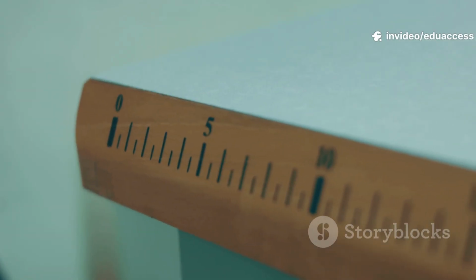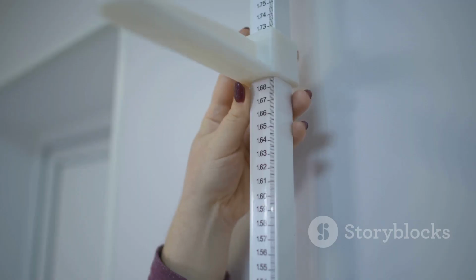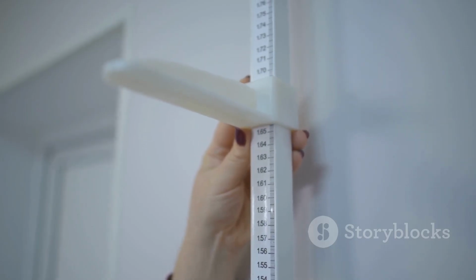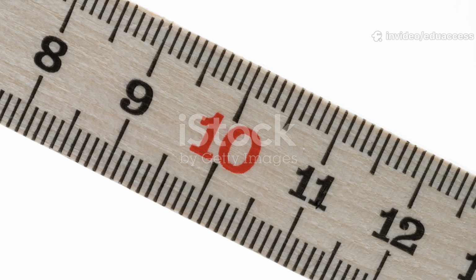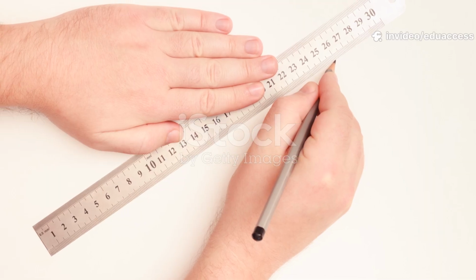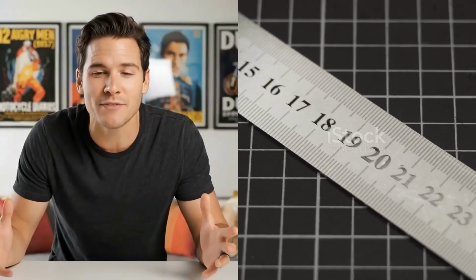You've learned why standard units are important. But do you know that how we measure is just as important as what we measure? Let's take an example. Deepa wants to draw a straight line 10 centimeters long. She places a scale on the paper, but the line ends up being 9.8 centimeters. Why? Let's find out.